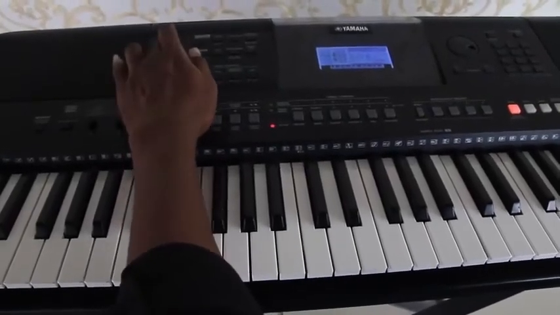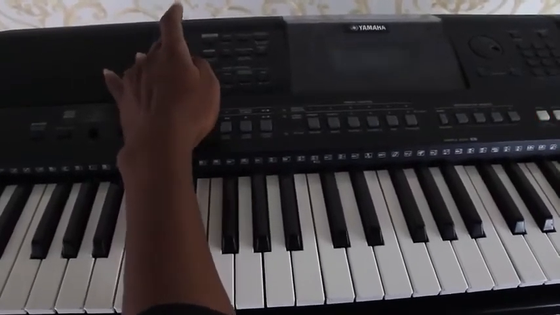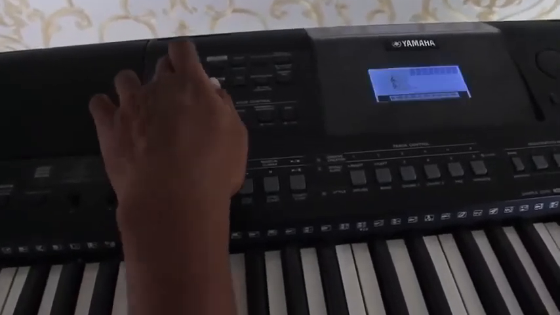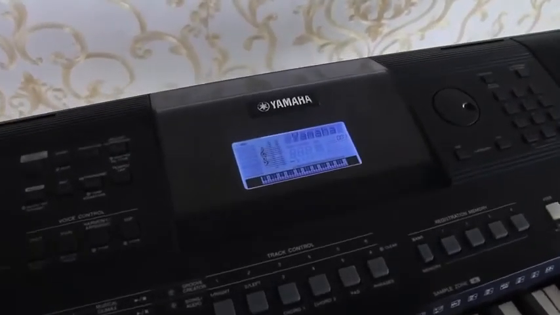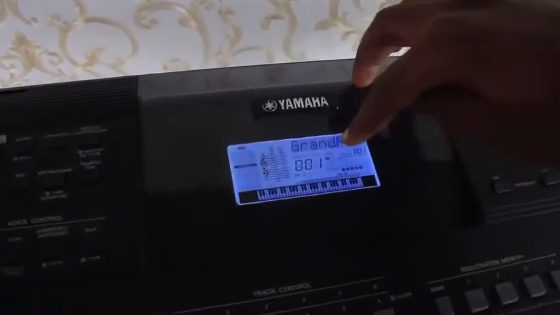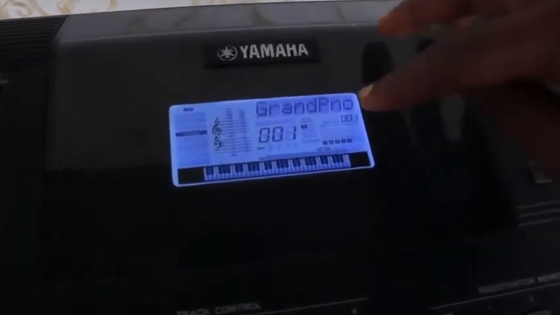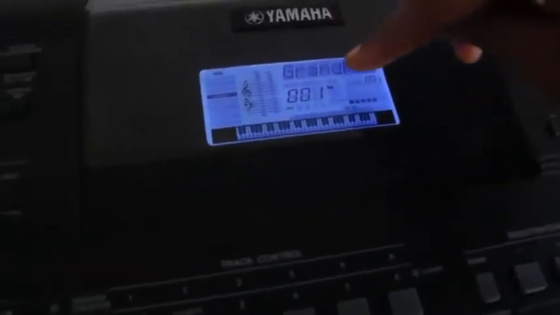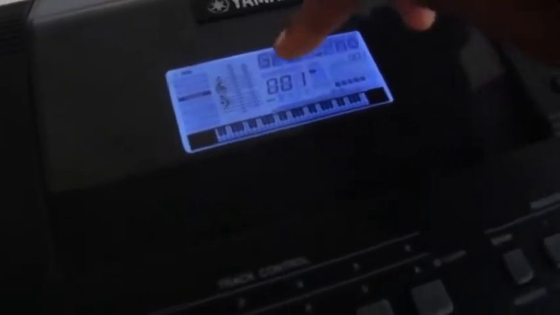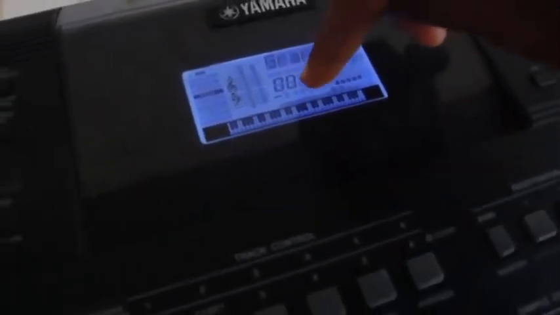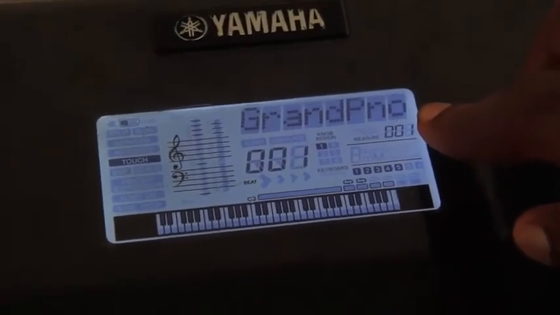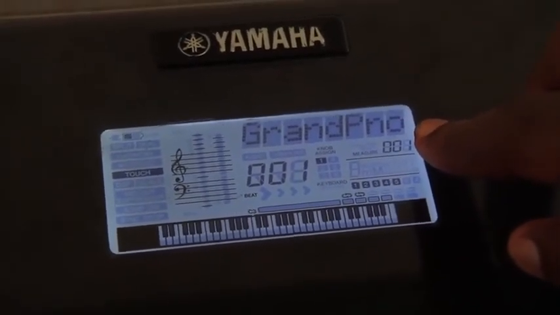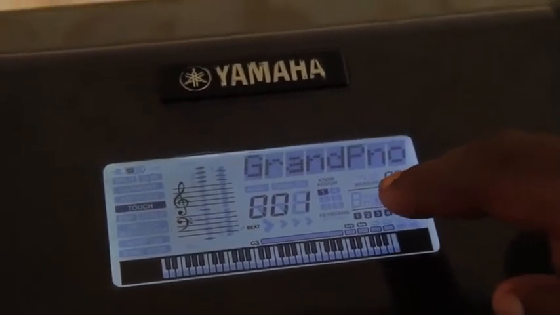Now when you turn off the keyboard, then you turn it on, it will display the name you want to use for playing your worship and the number. We have grand piano here and the number. This is the voice, the name of the voice, and this is the number. Now grand piano is one of the best voices for playing worship, but you can use any other voice of your choice, but I'm using grand piano for my settings.